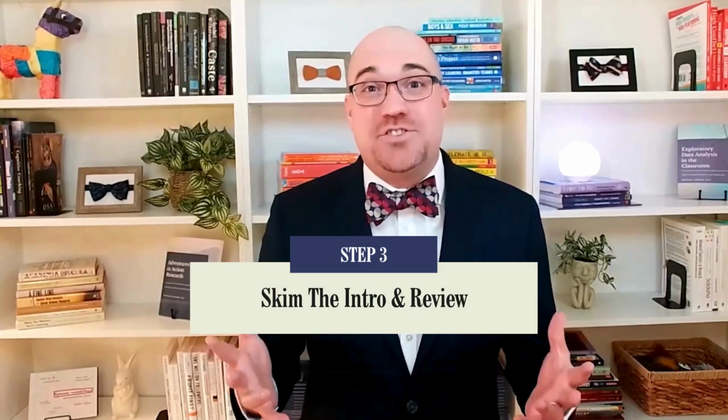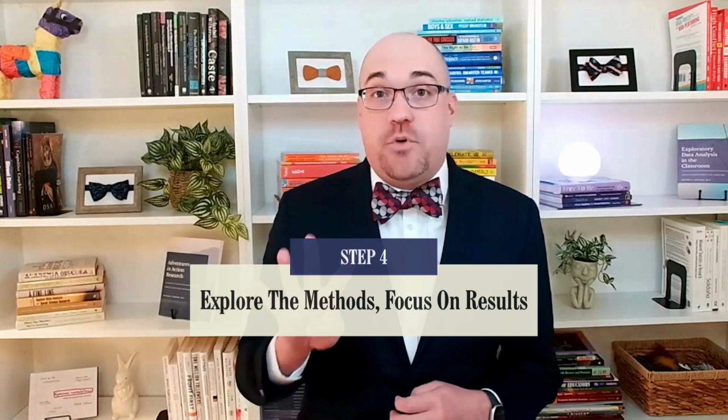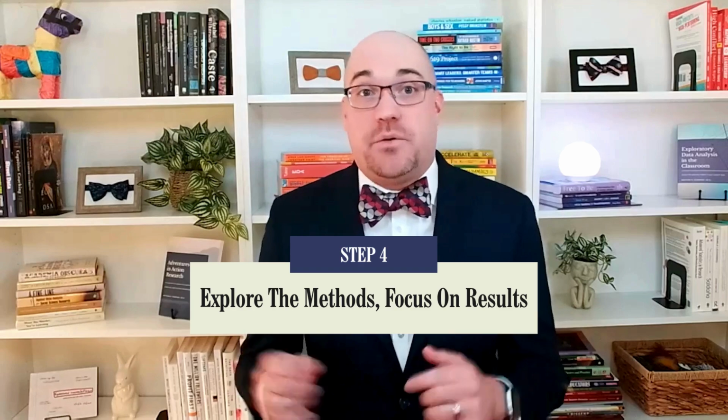Step 3, skim the introduction and literature review. These sections help you to understand the problem the study is trying to solve. They explain why this topic matters, what previous research has said about it, and how this study builds on the existing foundation. Again, you don't have to read every word and every reference. Instead, try to determine what gap it is that the study is trying to fill. Determine if it aligns with something you've observed in your own practice. Are they building on credible sources? This step gives you context for the rest of the article, and it helps you think critically about the author's motivations.